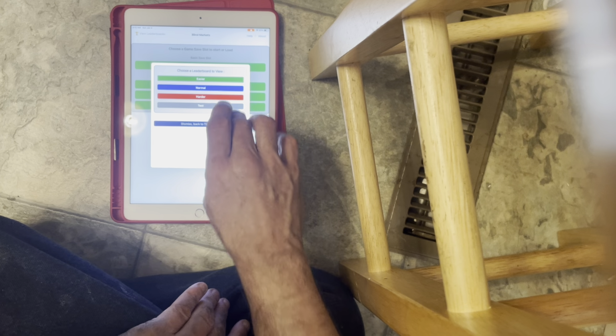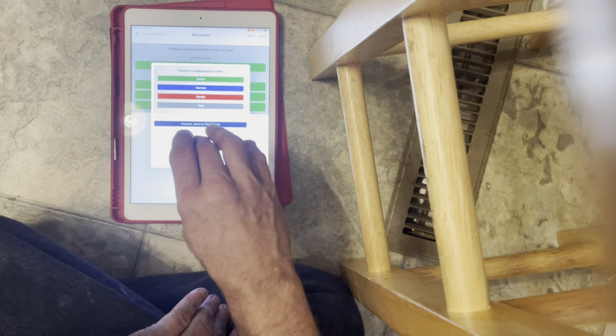Okay, so we're going to look at: choose a leaderboard to view. Easier button. Easier. Loading leaderboard data. No leaderboard records exist yet. Go complete a game and save your score. Video game controller. Okay, so the background of this view should be hunter green with white text.